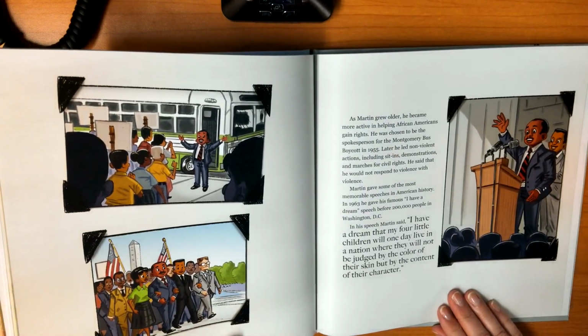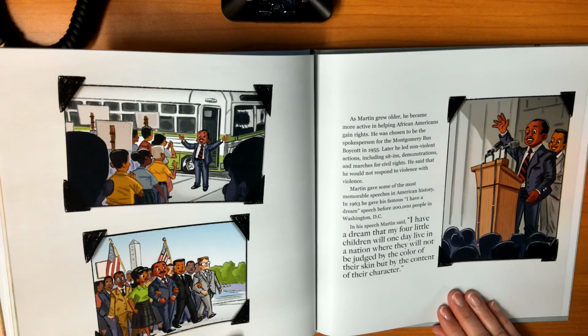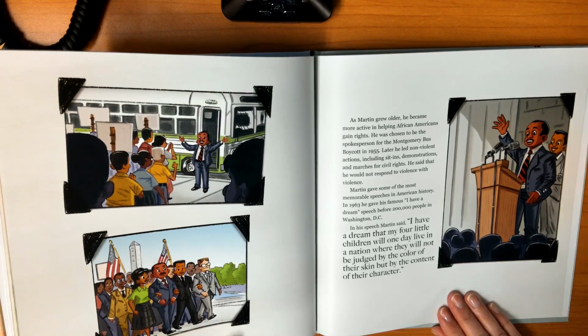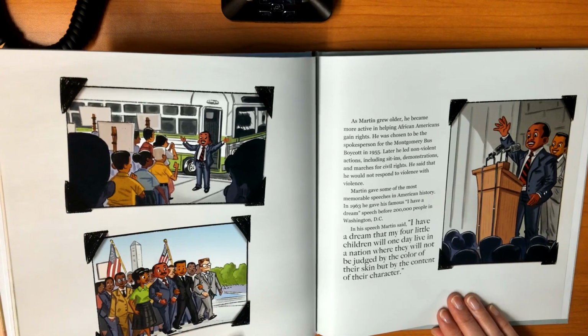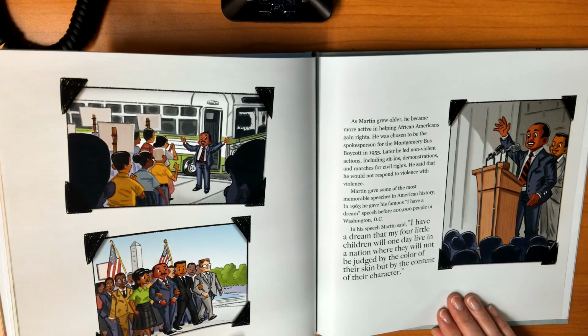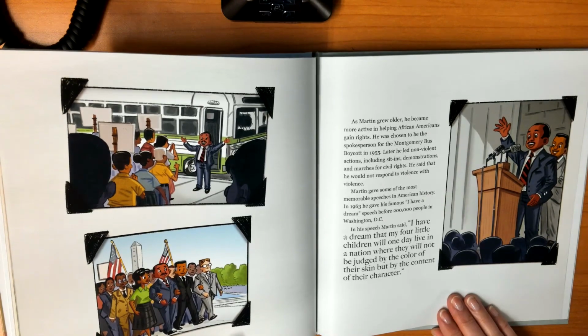As Martin grew older, he became more active in helping African Americans gain rights. He was chosen to be the spokesperson for the Montgomery bus boycott in 1955. Later, he led nonviolent actions, including sit-ins, demonstrations, and marches for civil rights. He said that he would not respond to violence with violence.